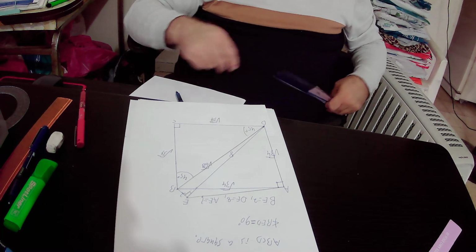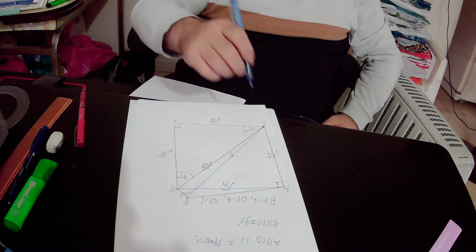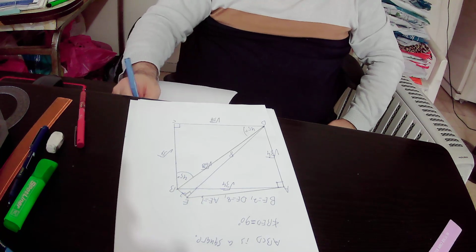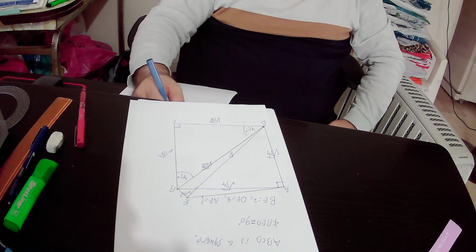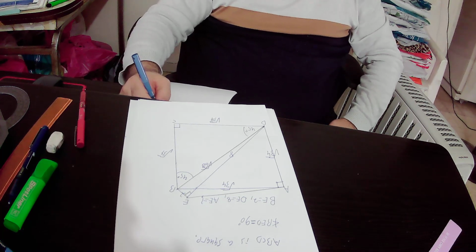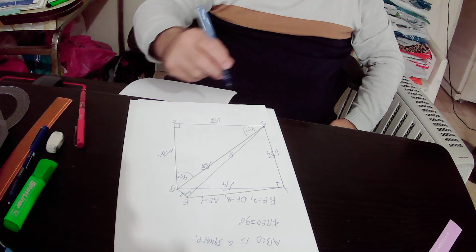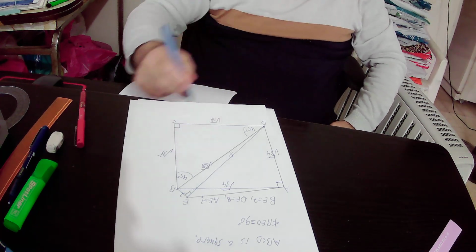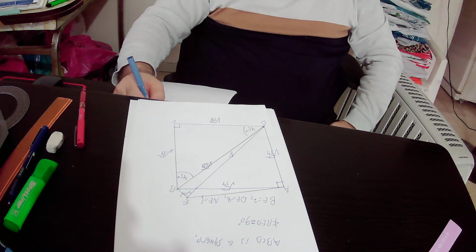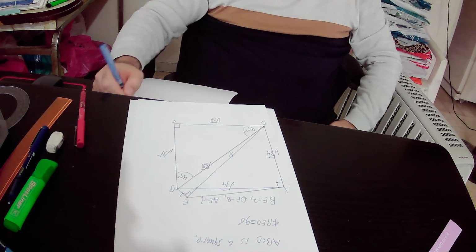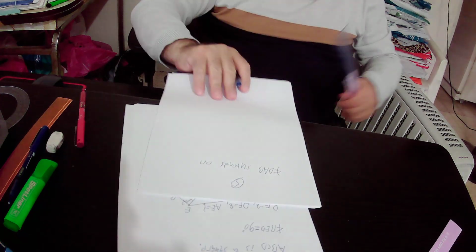I'll write it down. Angle DAB rests or subtends on line segment DB.